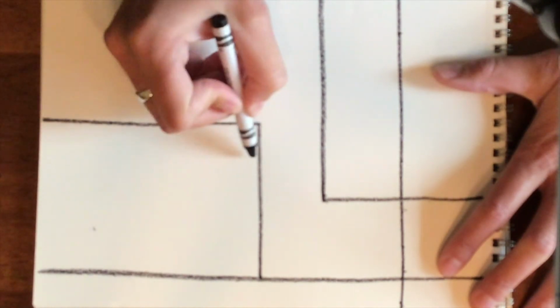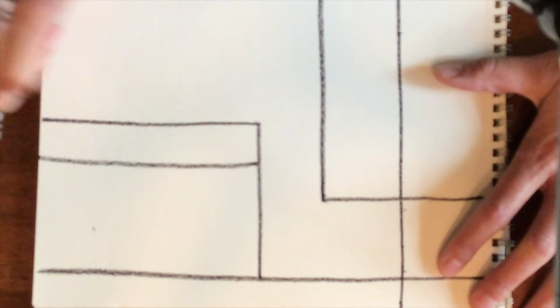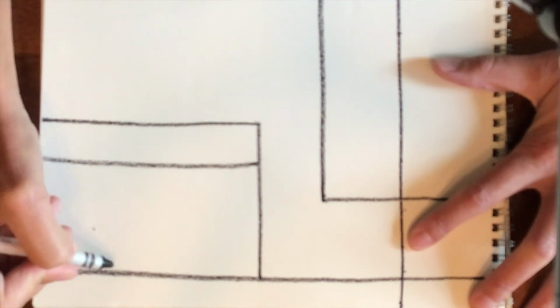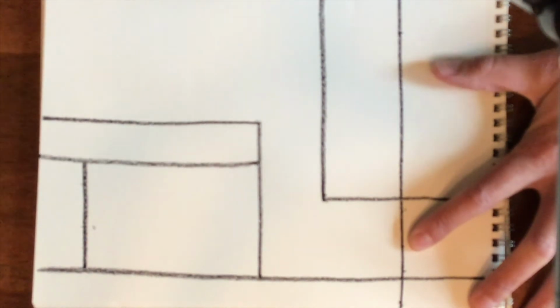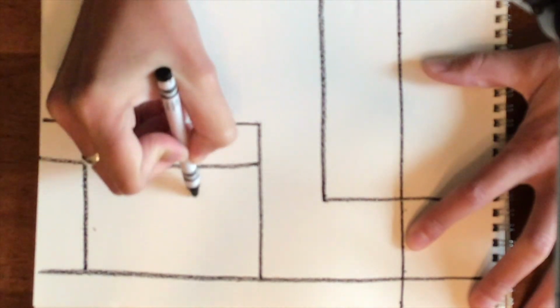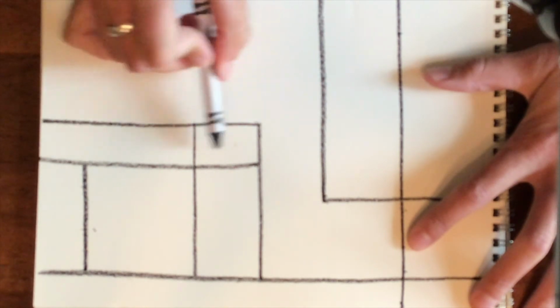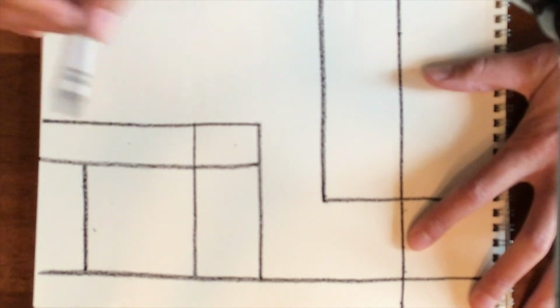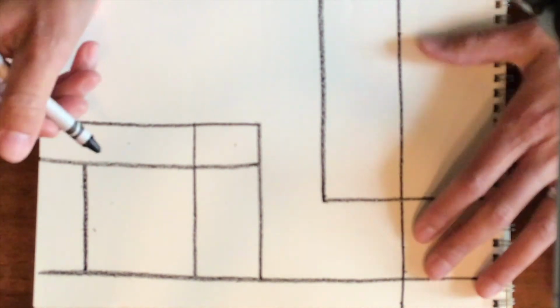This space looks a little bit big to me, so I'm going to do a horizontal line all the way across and a vertical line right there. And then a vertical line right here. So look at all the different sizes of squares and rectangles that I have in here. That's what we really want for this project.